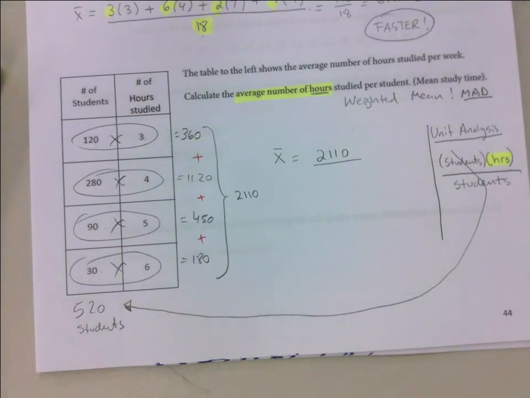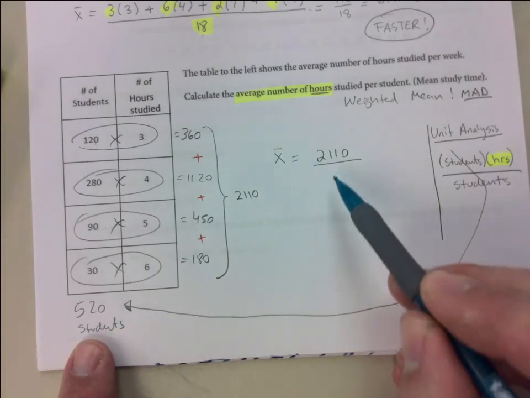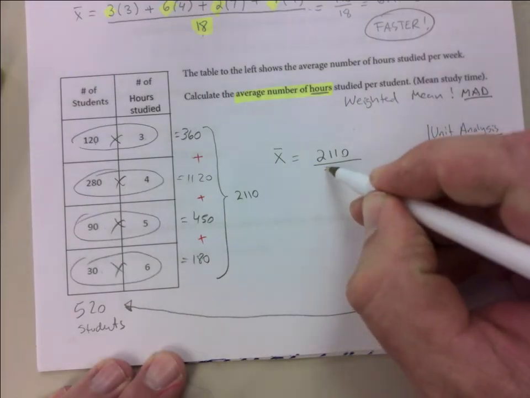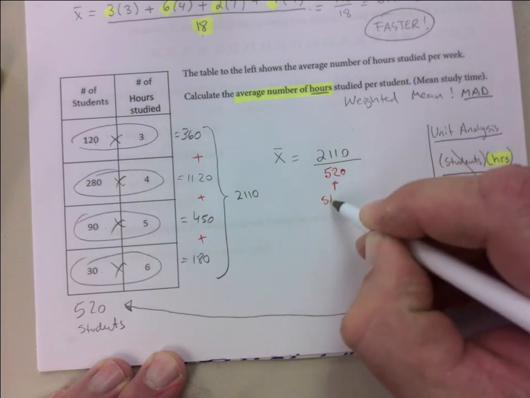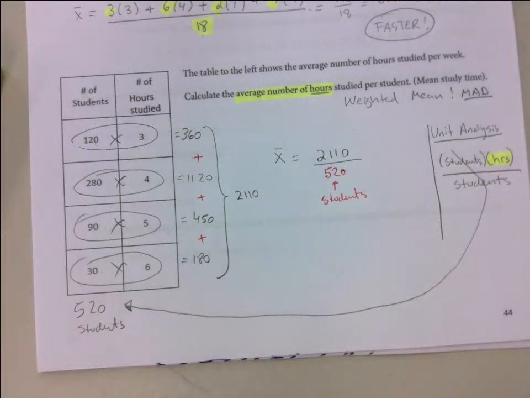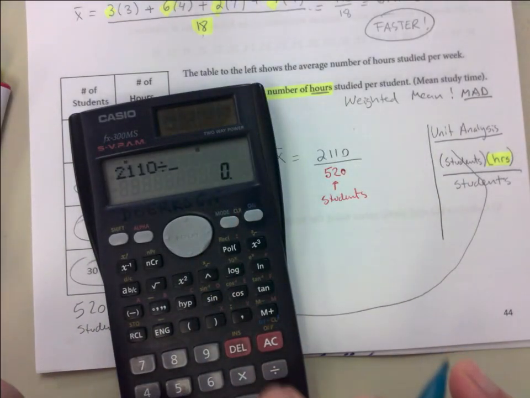Okay? So we're going to take the 520 and put it down here. This is the students. So let's divide that. 2110 divided by 520.